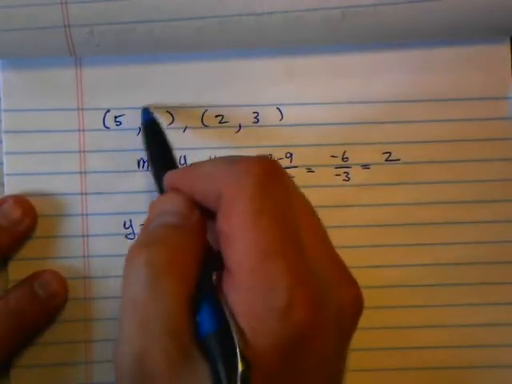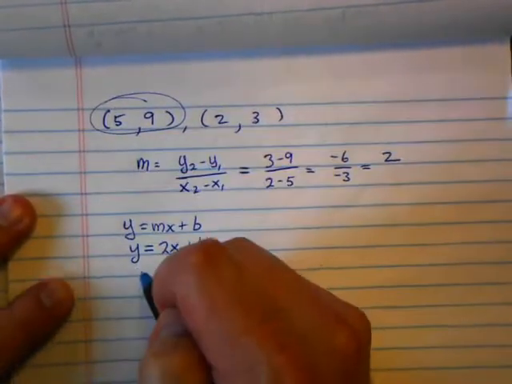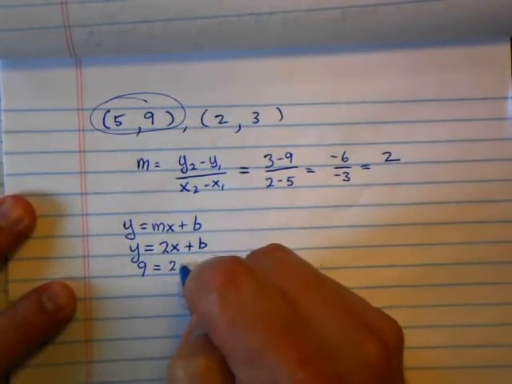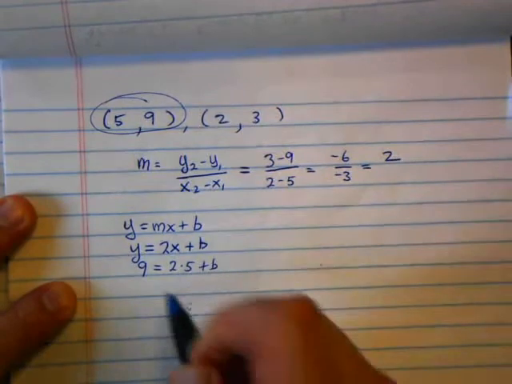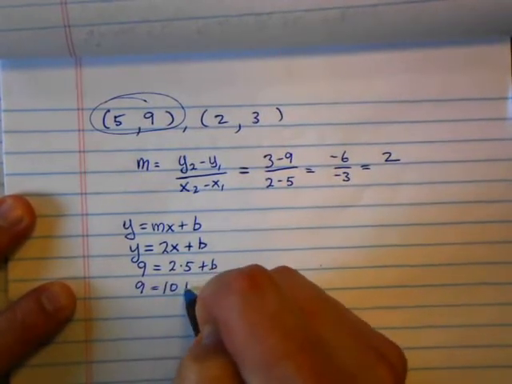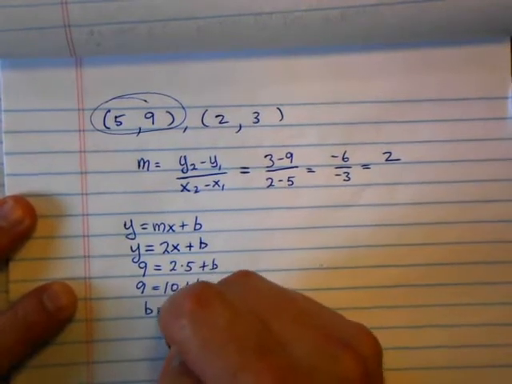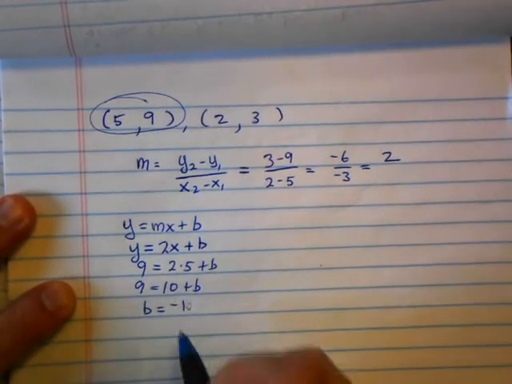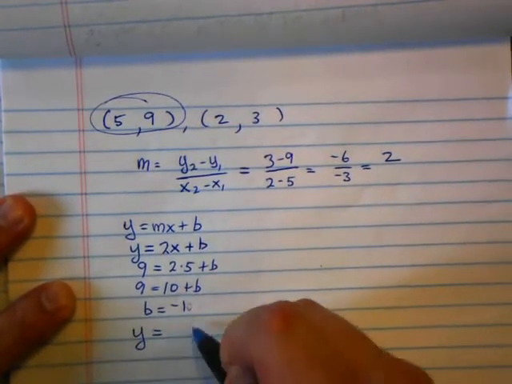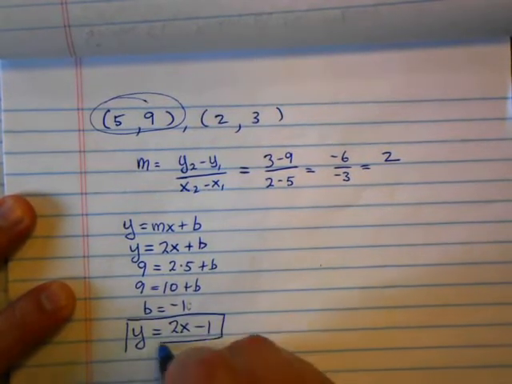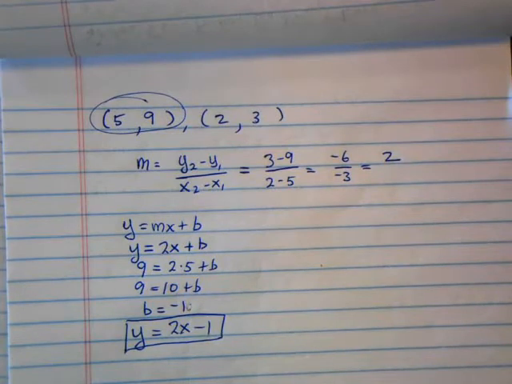Okay, so I'm going to use this point, and I'll plug it in. So my y number is 9, and my x number is 5. So I'm going to have 2 times 5 plus b. So 9 equals 10 plus b. I subtract the 10 on both sides. B is -1. So my final answer is y equals 2x minus 1. So there's one way to answer that problem.